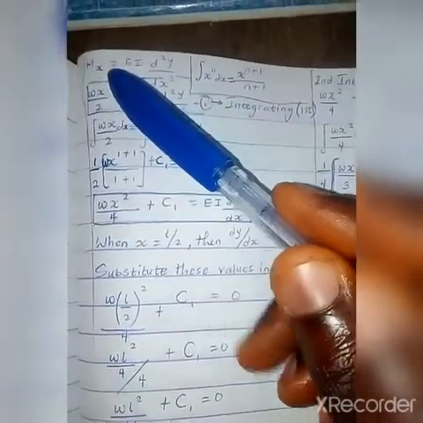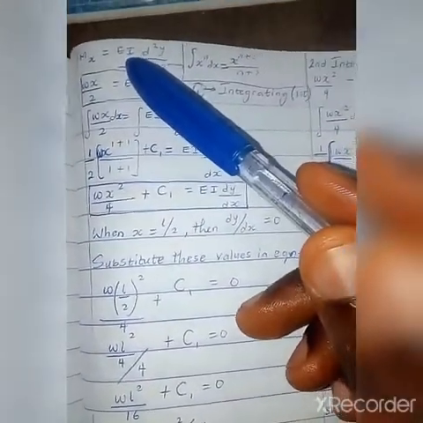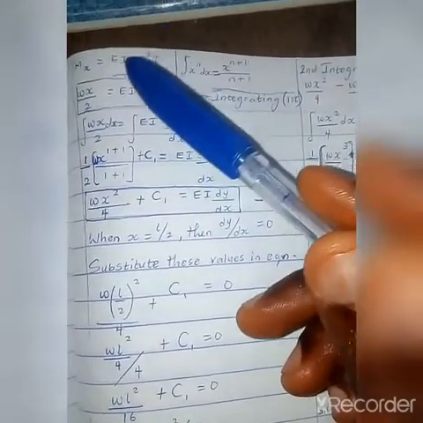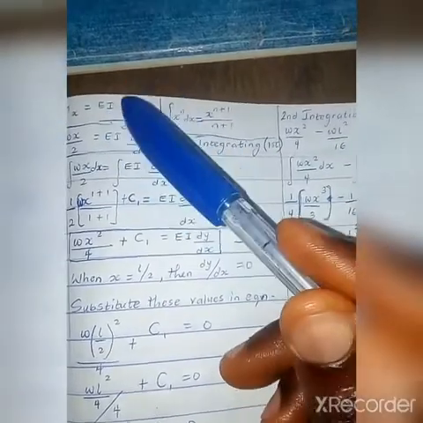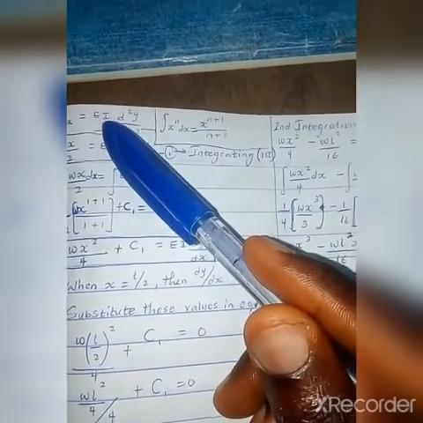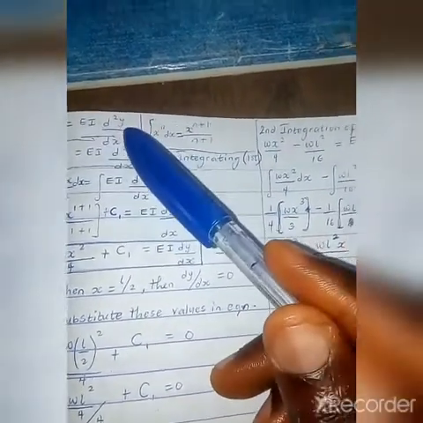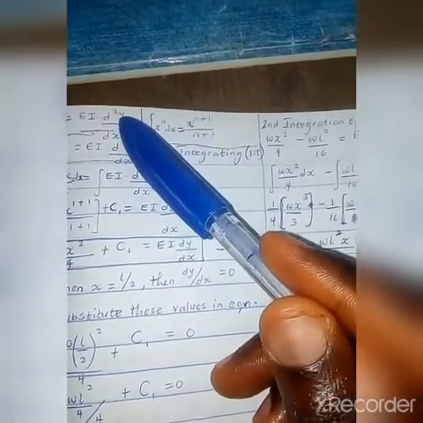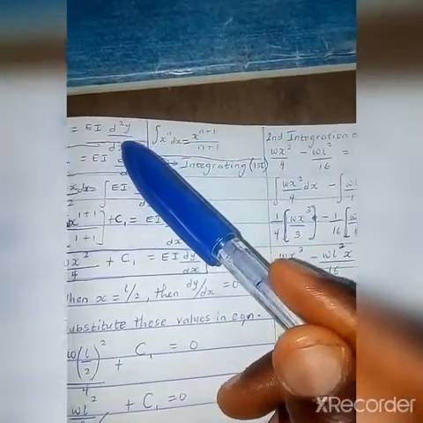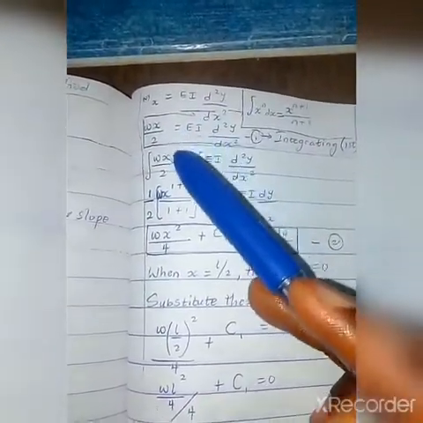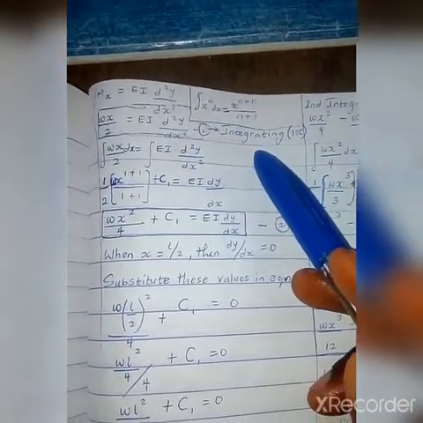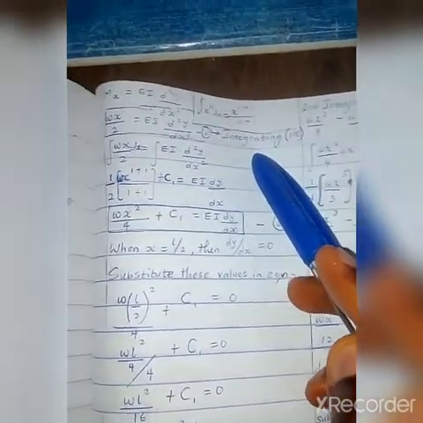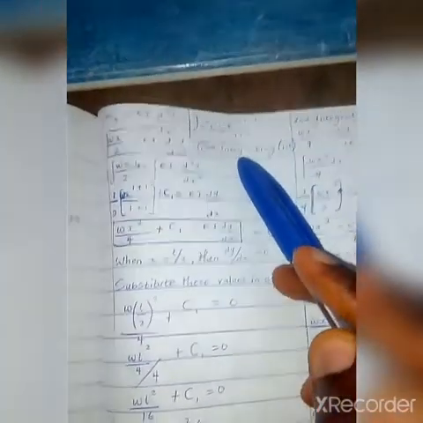So Mx, from what we derived from the formula for bending moment, is equal to the flexural rigidity EI times d squared y over dx squared. We proceed using our integration method from our knowledge of mathematics.